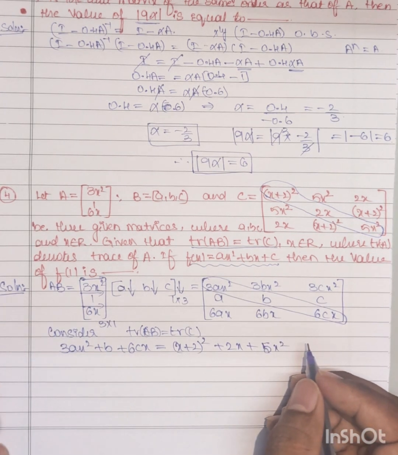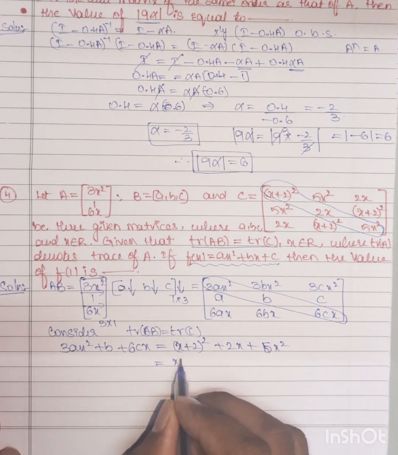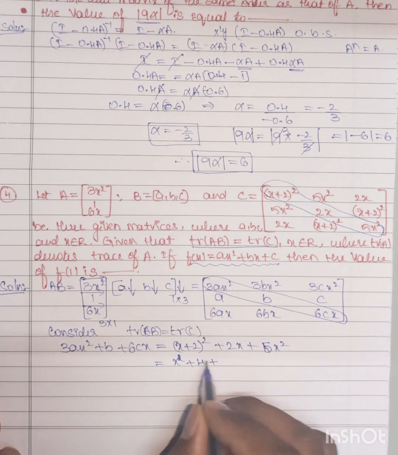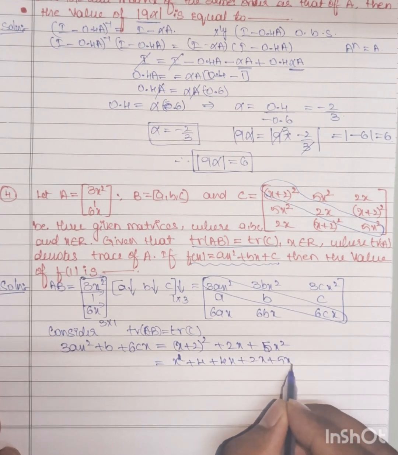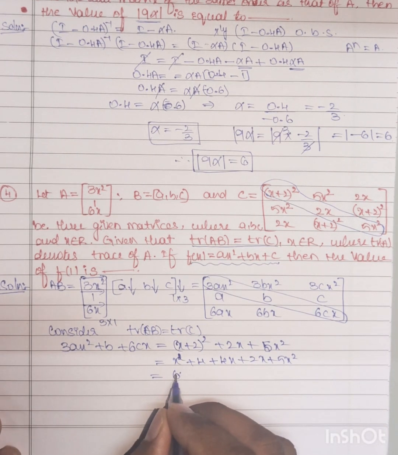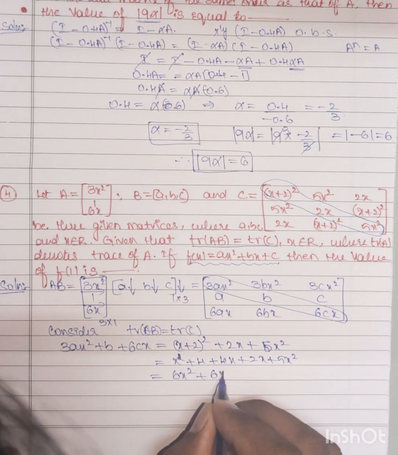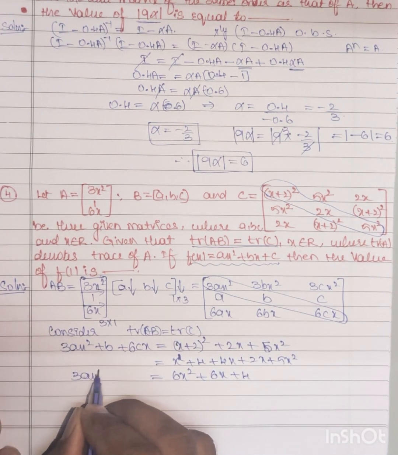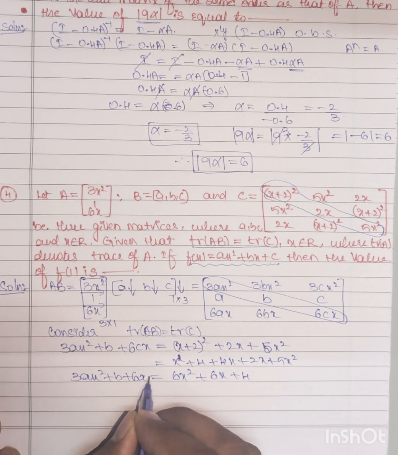Okay, now let us simplify. LHS will remain the same. When I expand the RHS by using the (a+b)² formula, we get a² + b² + 2ab, so 2 into 2 is 4x, plus 2x, plus 5x². When we simplify, x² plus 5x² will become 6x². Then 4x plus 2x will become 6x. The remaining 4 will remain the same. LHS will remain the same, that is 3ax² + b + 6cx.